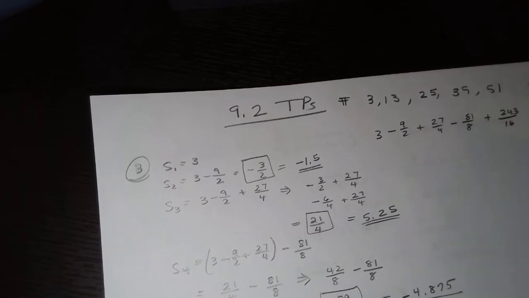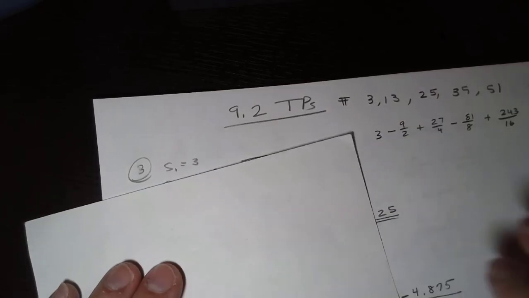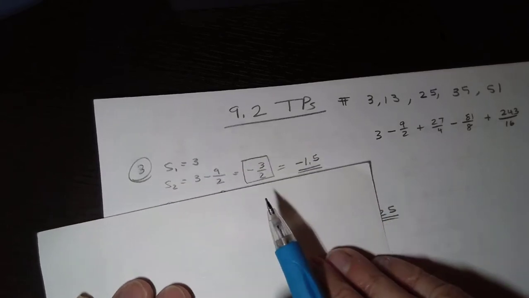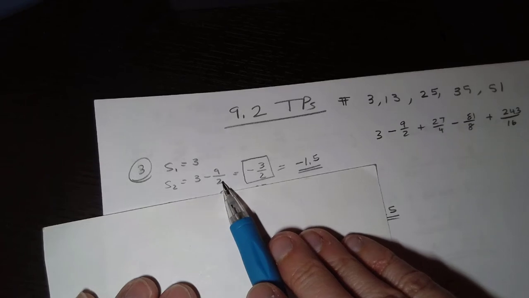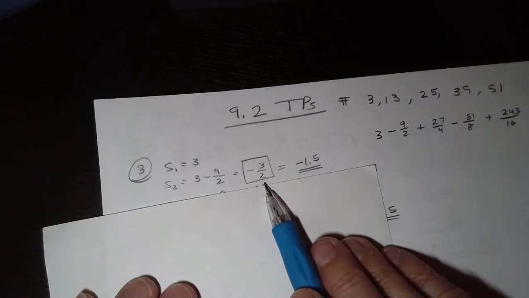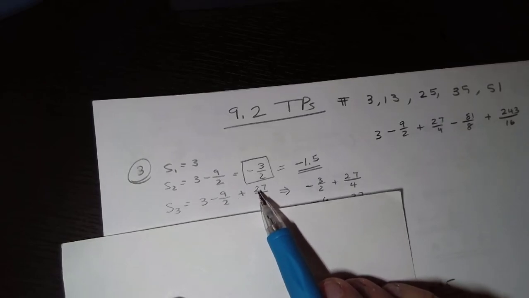That was your partial sum. The first term adds to 3. The partial sum of 2 terms is 3 minus 9/2, negative 3/2. The sum of 3 terms is 3 minus 9/2 plus 27/4.